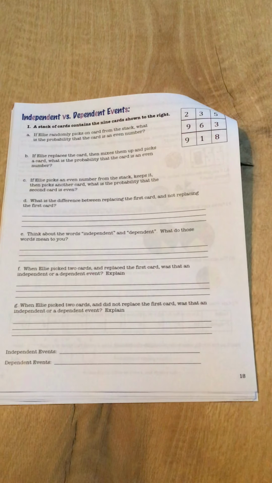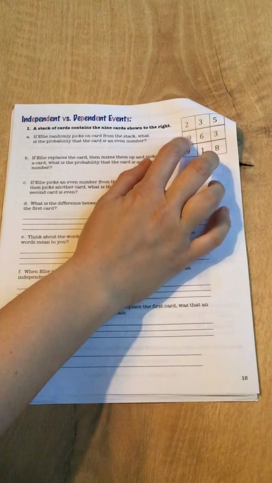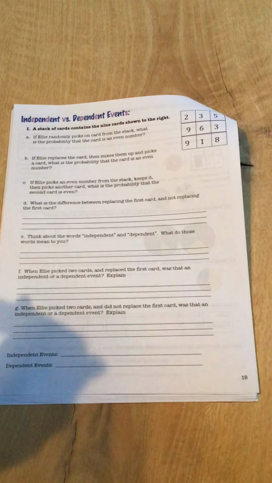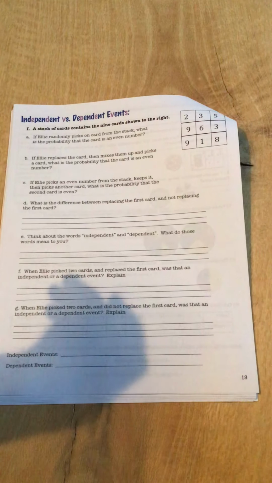A stack of cards contain 9 cards shown to the right. Remember, that's our whole. 1, 2, 3, 4, 5, 6, 7, 8, 9. My bottom is 9 out of 9. Okay, so let's start.